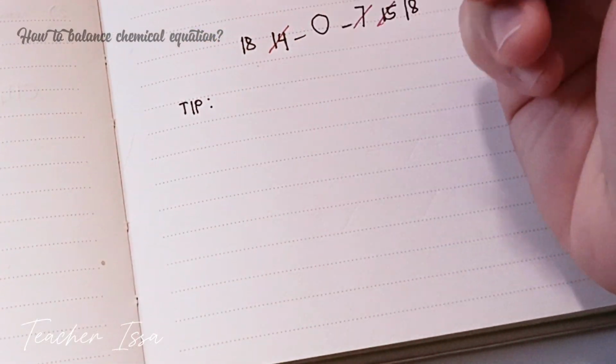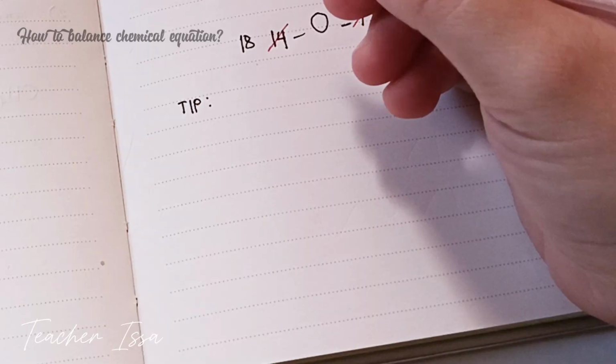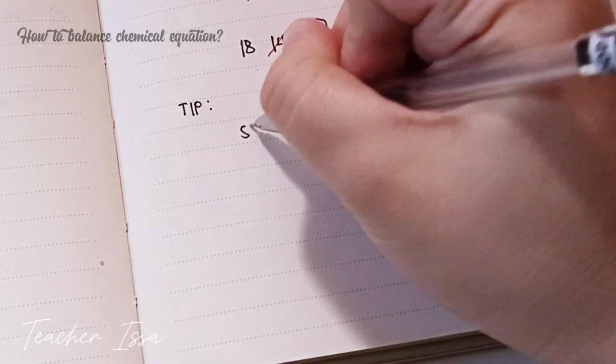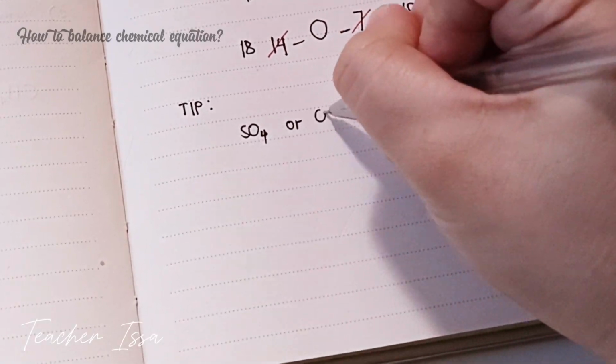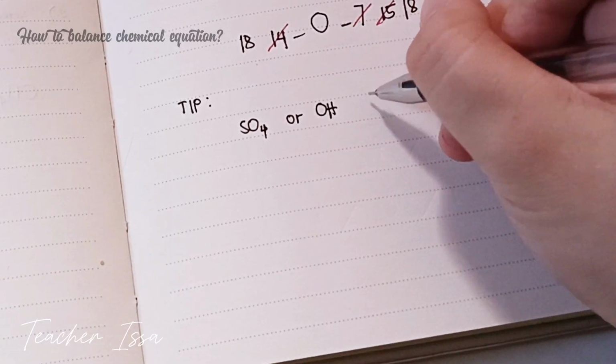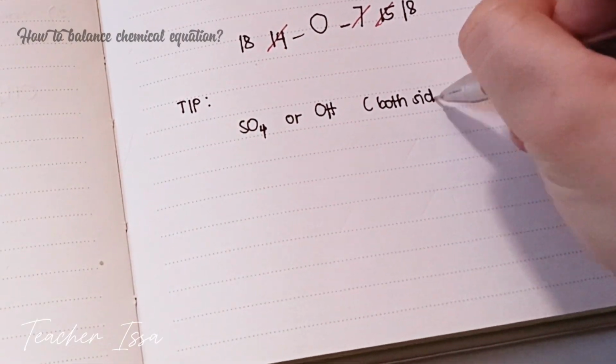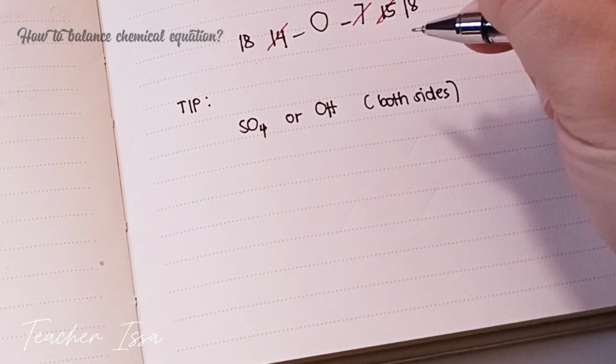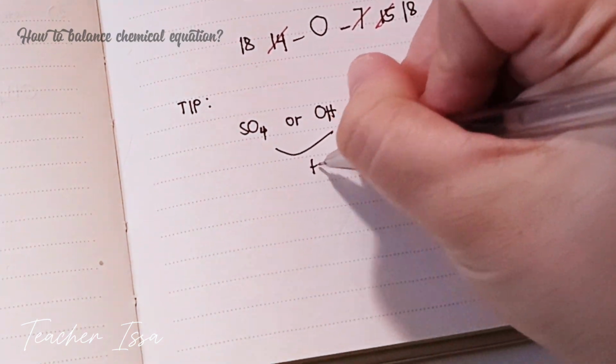This is my tip for you. When you see polyatomic ions like SO4 or OH that appear on both sides, treat them as a unit first. That makes difficult equations much easier.